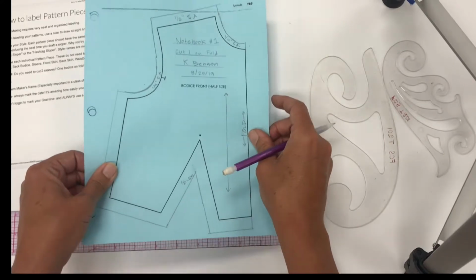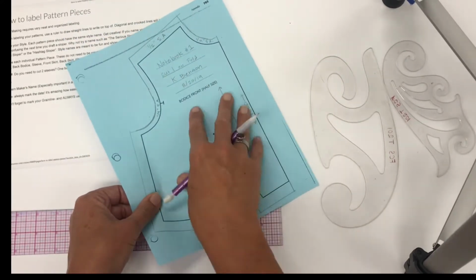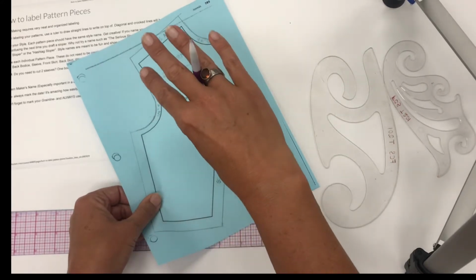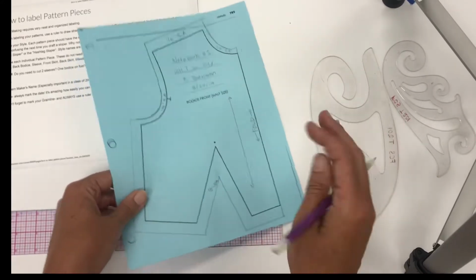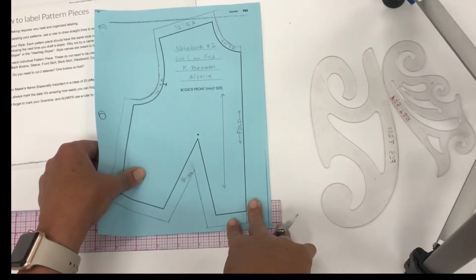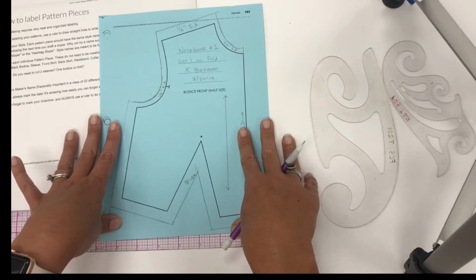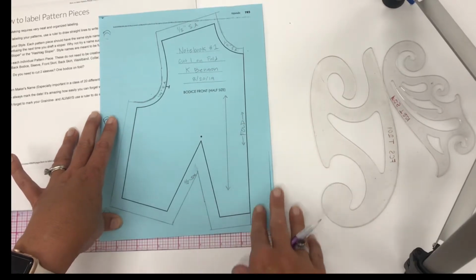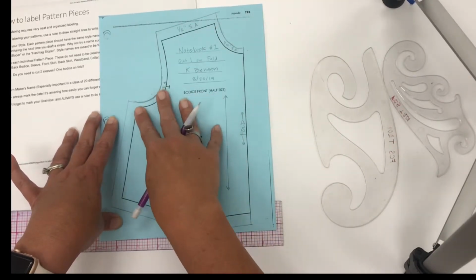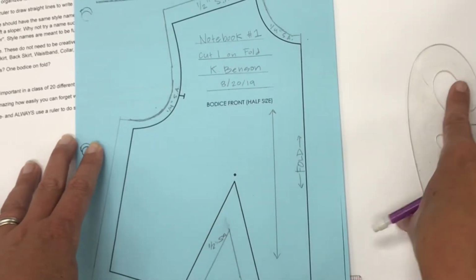Because sometimes if you sew or cut out a pattern piece a little crooked, when you wear it, the garment will try to twist and it'll fit funny. So it's always important to know where the grain line of the fabric should be. Okay, great. So this one's ready to go. All I'm going to do now is cut it out, and the next step is to cut it out of fabric and sew up my fabric sample.